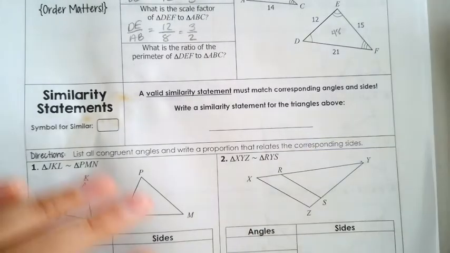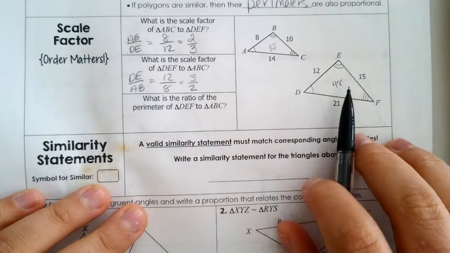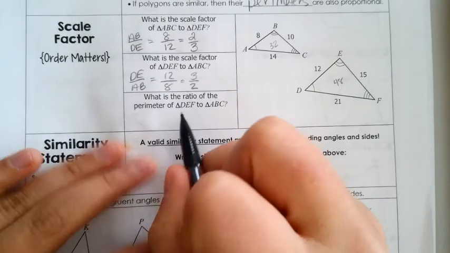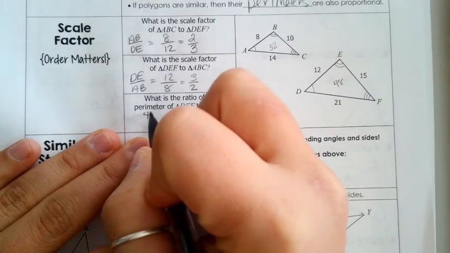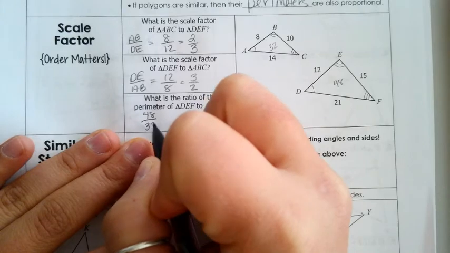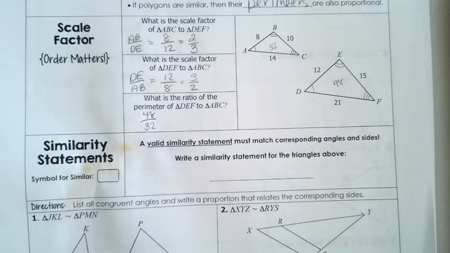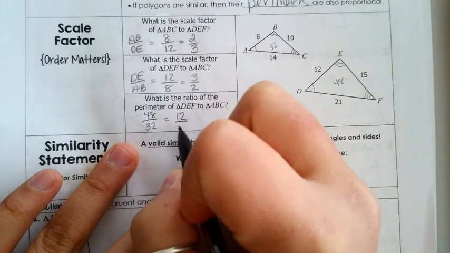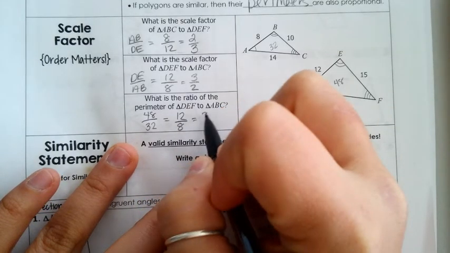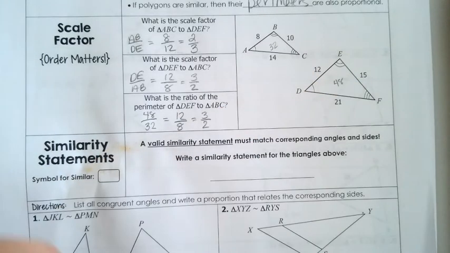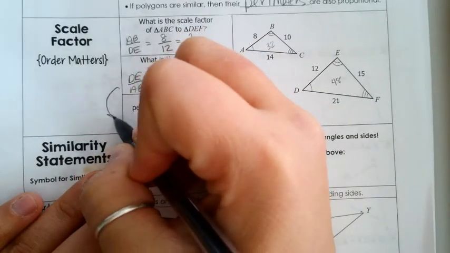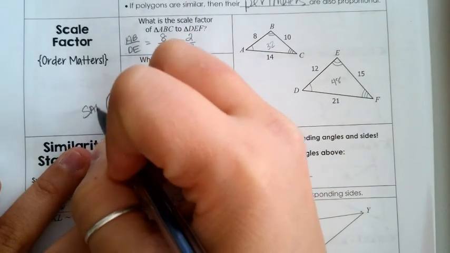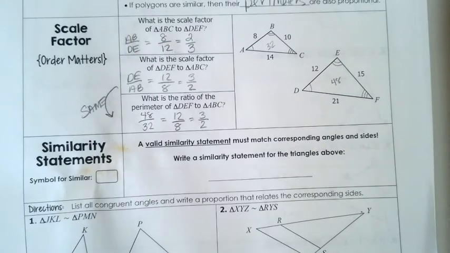I just wrote 32 up there for the perimeter. So we need to do 48 over 32. Let's divide each one by 4, and we get 12 over 8, which reduces to 3 over 2. These are the same, so they are proportional.